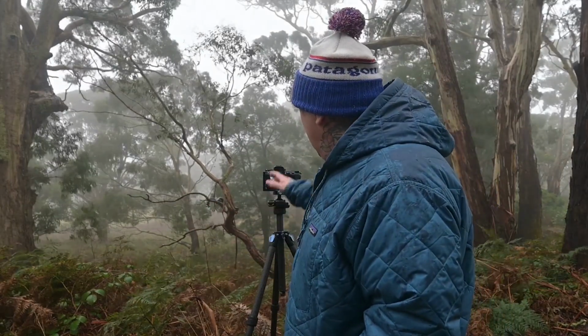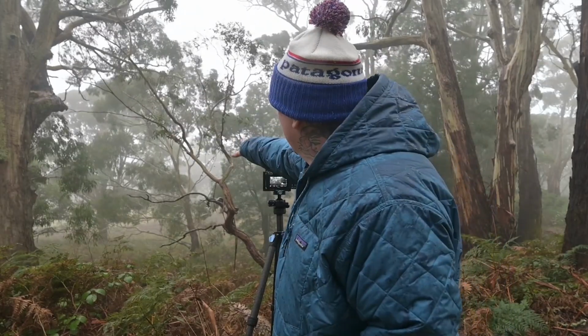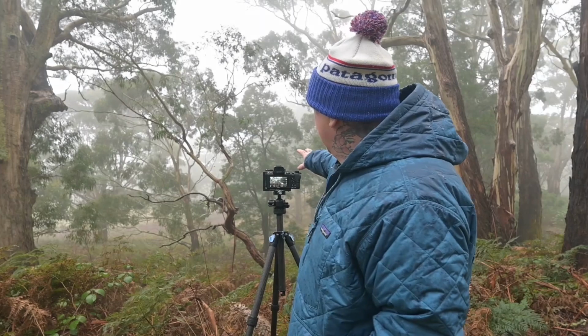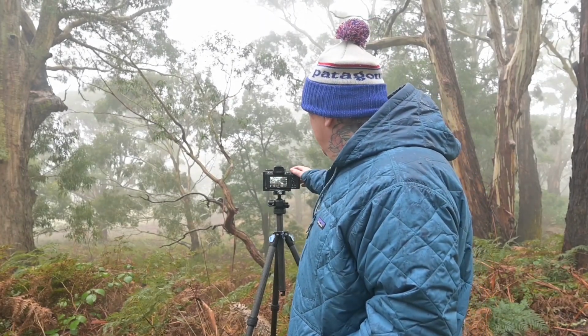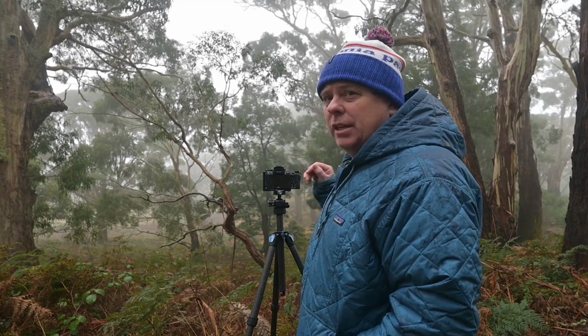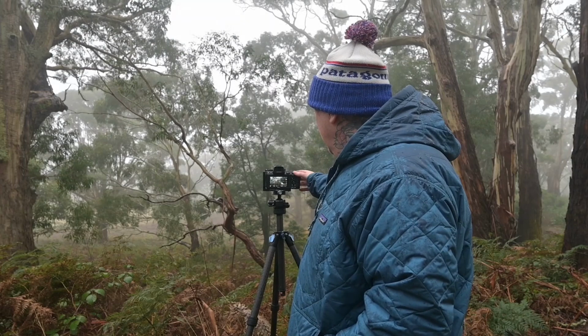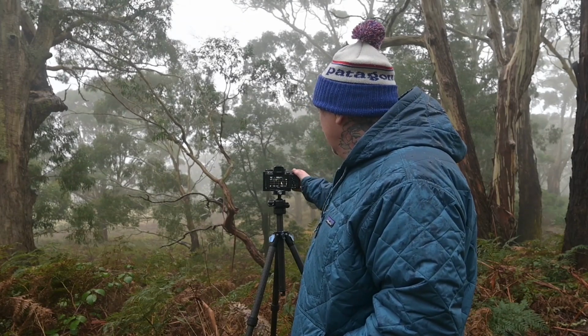Within the composition itself, on my third line to the left of the screen, I've got the tree itself, a little bit of open space to the right, but it is filled in with some trees in the background there, so should be alright composition wise. I'll take this image and then I'll do one at f10, we'll say.